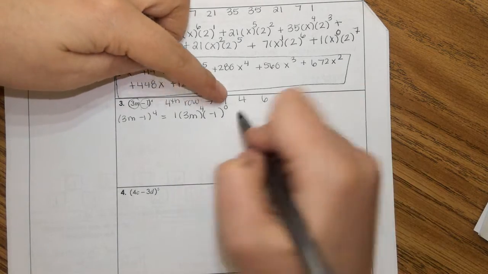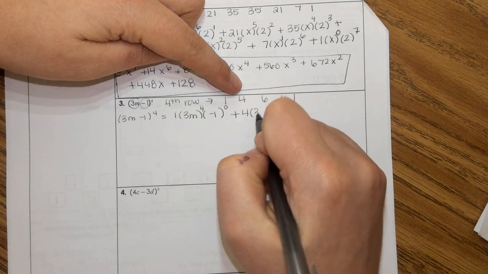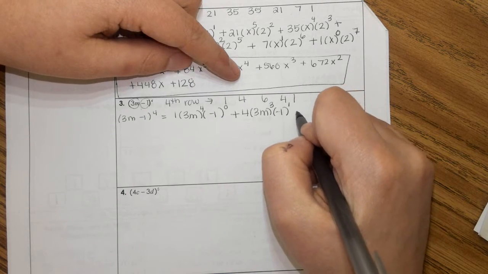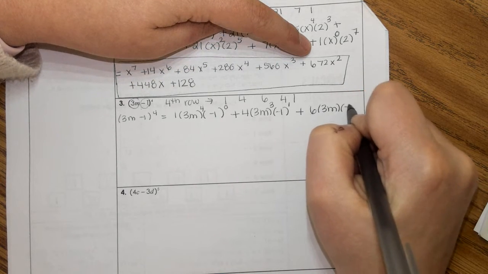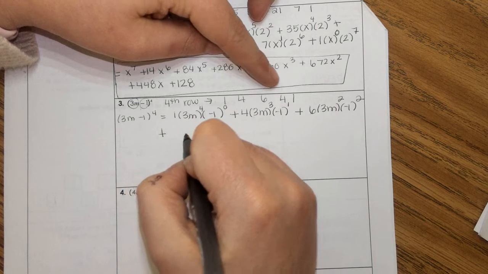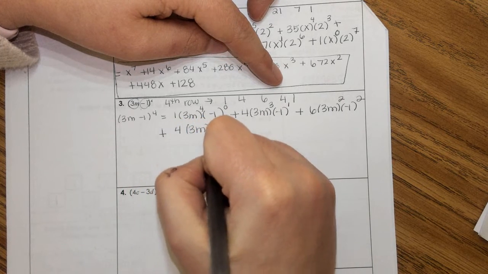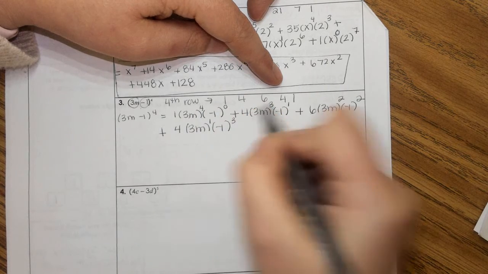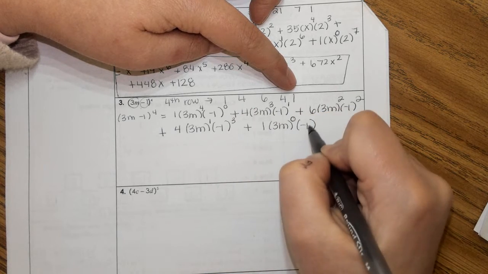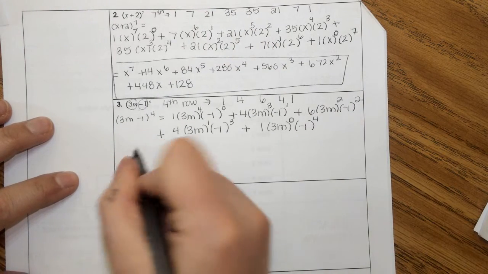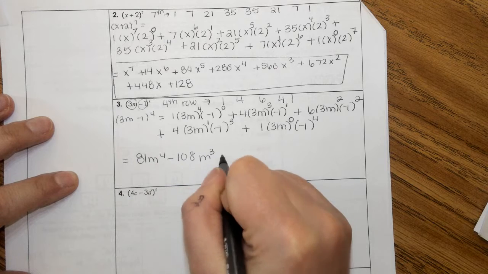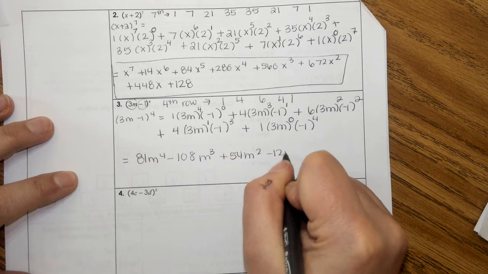And now we're going to decrease and increase. So our coefficient is 4, and then we're going to have 3m and negative 1. This 3m will be to the 3rd power, negative 1 to the 1st, plus 6. And that 3m will be now squared, and negative 1 is squared. Plus our next coefficient, which is 4. 3m times negative 1. We'll have a 1 here and a 3. And then our last one is 1 times 3m, negative 1. 3m is to the power of 0. The negative 1 is to the power of 4. So this works out to be 81m to the 4th minus 108m cubed plus 54m squared minus 12m plus 1.